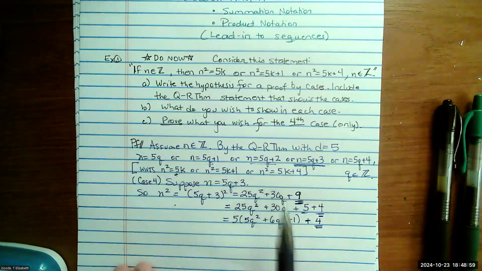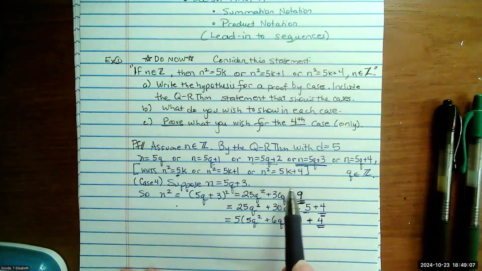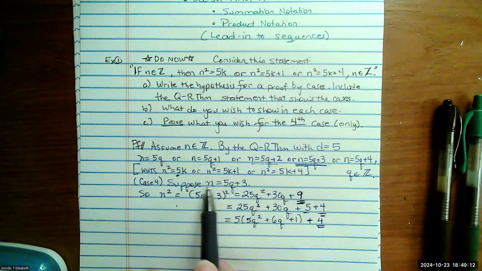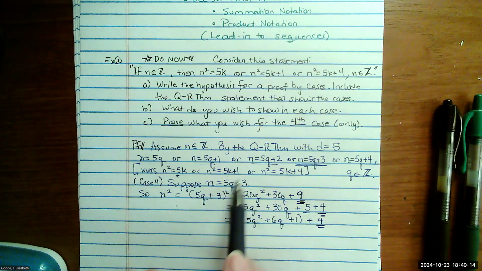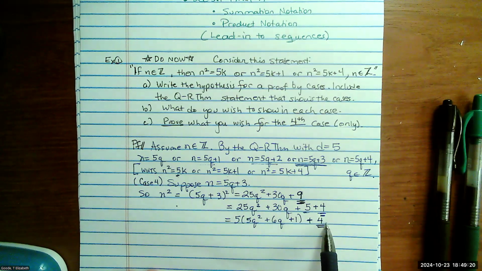What did we just find out about n squared? It's equal to 5k plus 4. Exactly. Nice. And isn't that interesting? We started with n equals 5q plus 3, but when we square it, because we got the 9, the n squared actually has a remainder of 4.